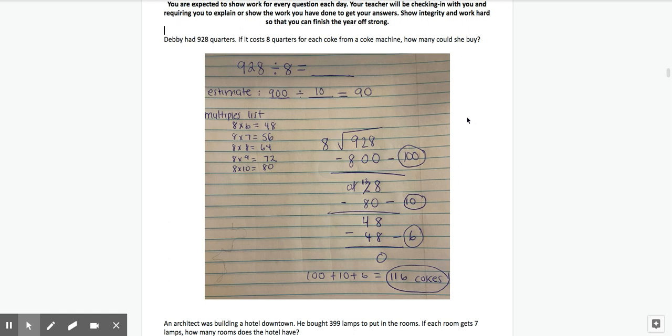Next, I'm going to use a multiples list because it'll help me be more efficient in my repeated subtraction. So notice I did not start by doing 8 times 1 because those are facts that we already know. They're very small, and so I don't really need to write those out in a multiples list. I started with 8 times 6, and then I kept going until 8 times 10 on my paper.